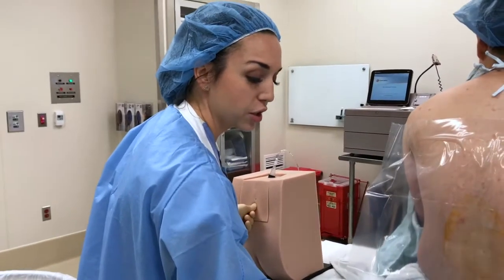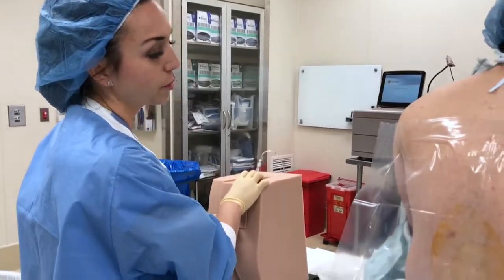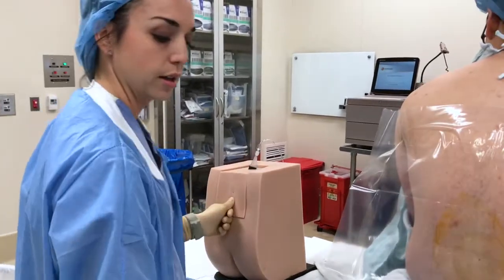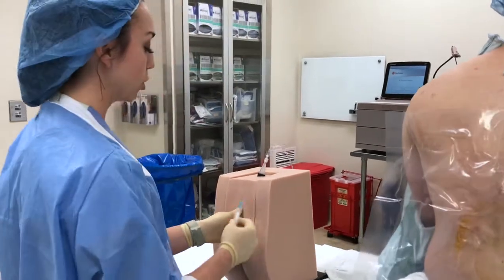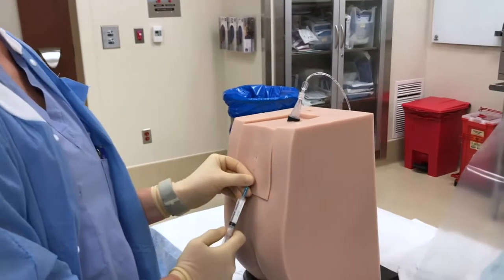All right, this first medication is numbing medicine called lidocaine to help numb your back, but it does sting quite a bit. I'll tell you before I go. Ready? 1, 2, 3. And then remember, make a really good skin wheel.